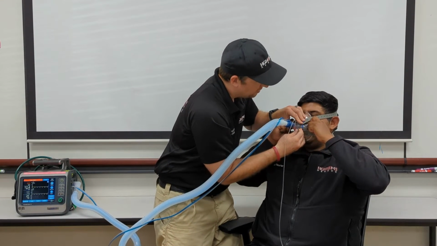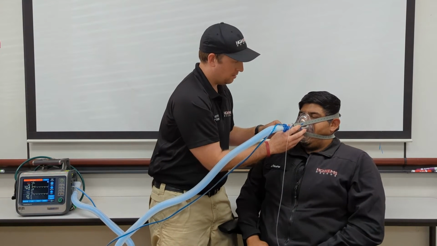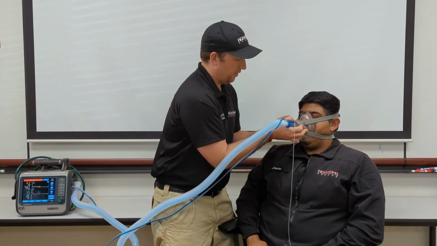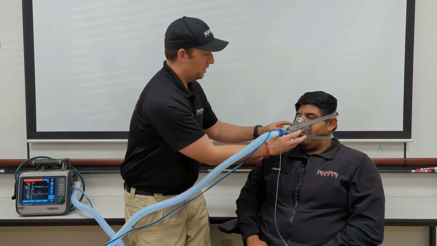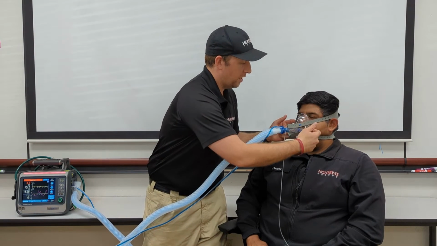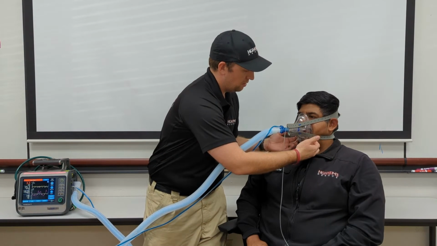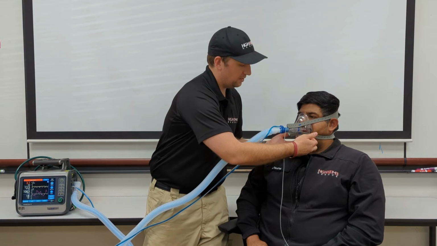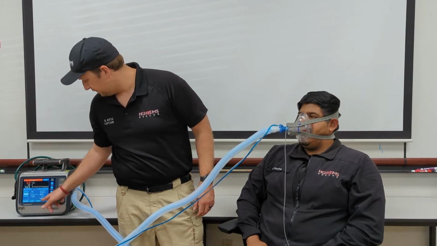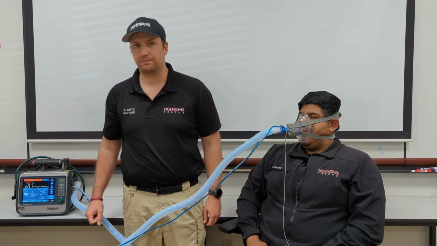Okay, I have the mask. You can already see it's pulling off its post. Perfect. I'm going to run my fingers around. It's already pulling. All right, run my fingers around. I don't feel any obvious leak. Then we'll go to the monitor. Monitoring, page 2, V leak, 0%.